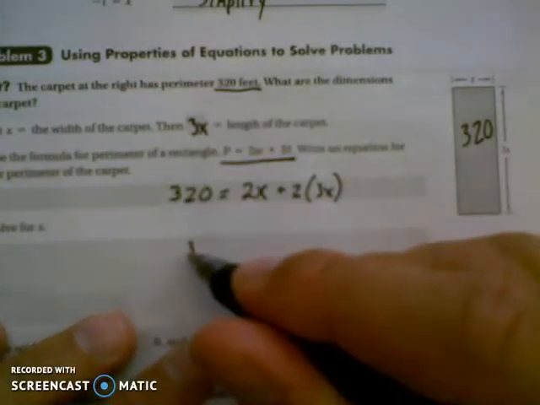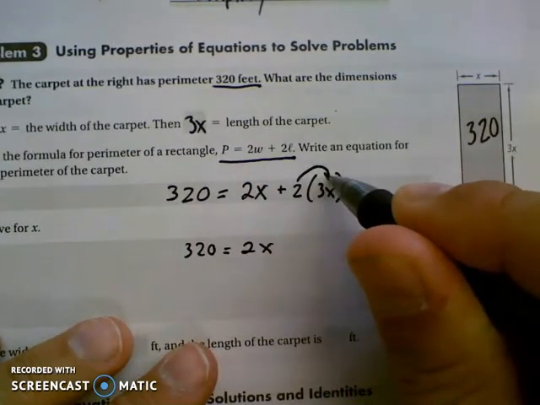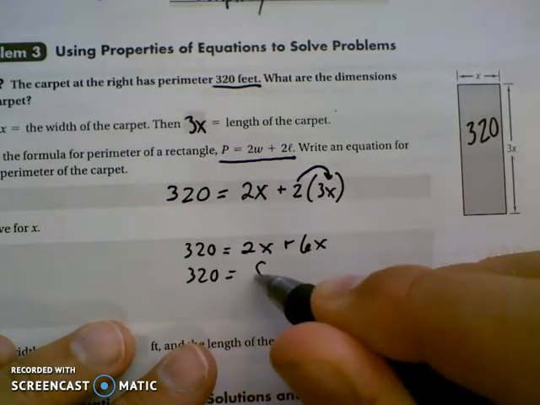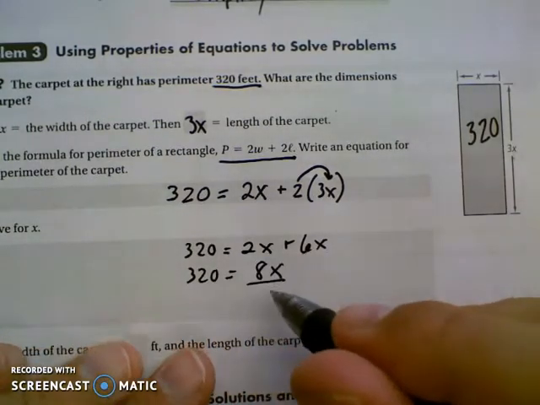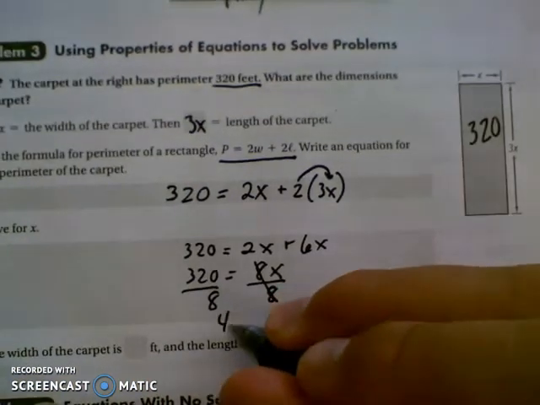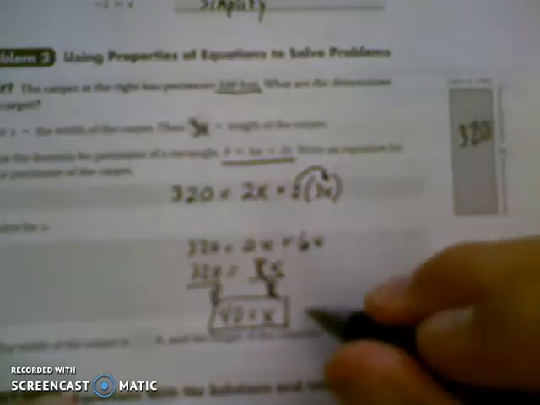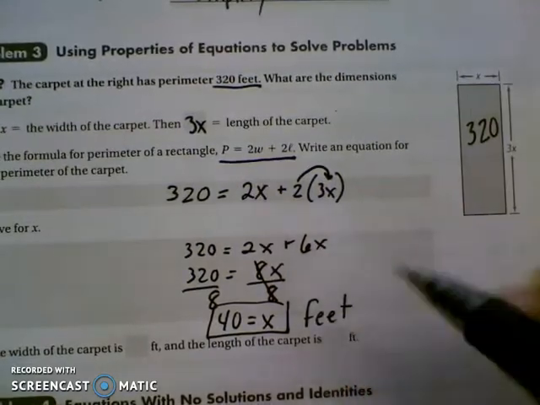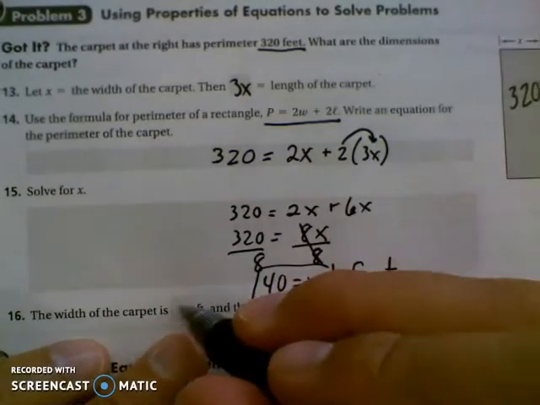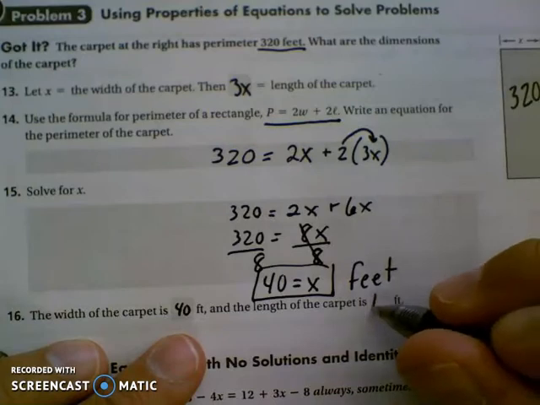So 320 equals 2x, and let's distribute first, plus 6x. So 320 equals 8x, divided by 8, divided by 8, and we have x equals 40. You've got to make sure you put feet. So the width of the carpet is how many feet? 40 feet. And the length of the carpet is 120 feet.